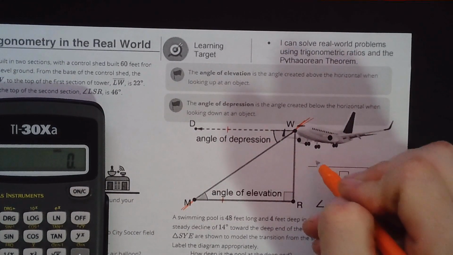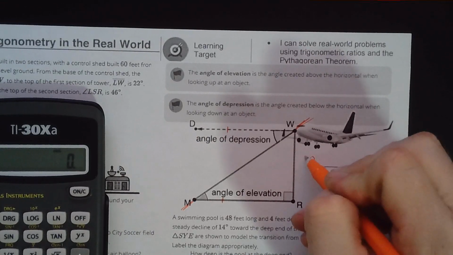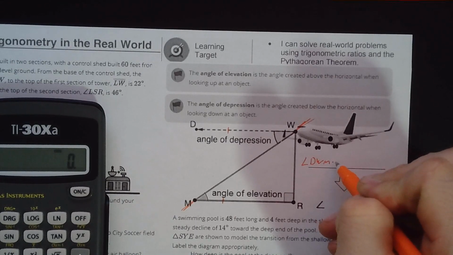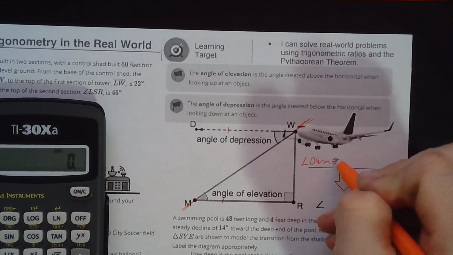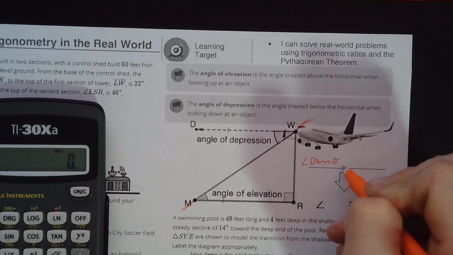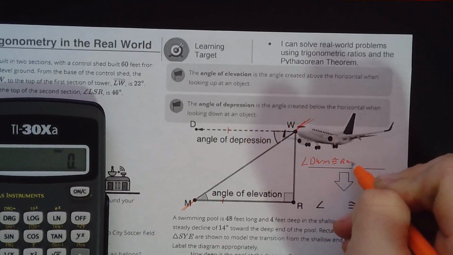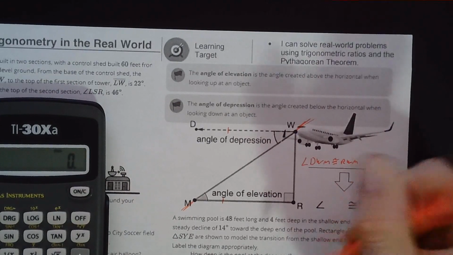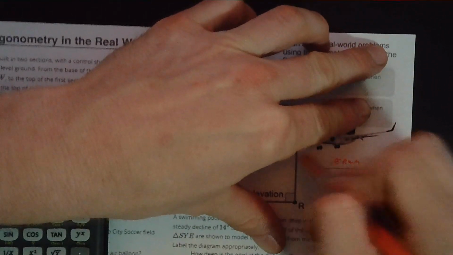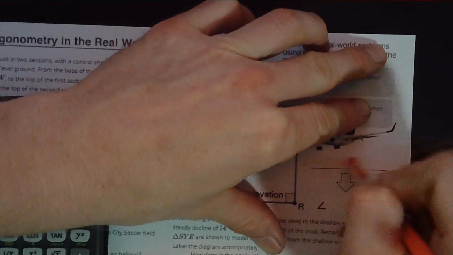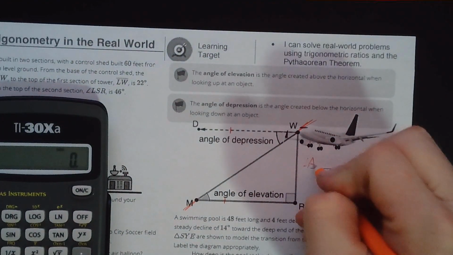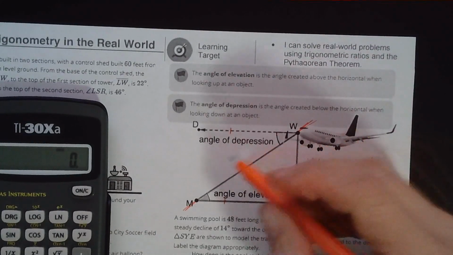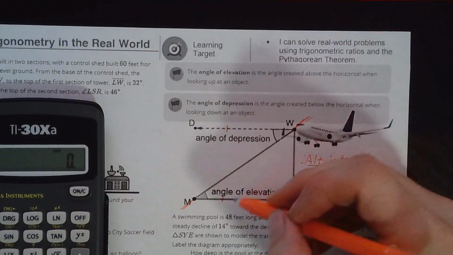And angle DWM is congruent to angle RWM because they're alternate interior angles, right? Actually, I should go down here. They're alternate interior angles of this transversal, right?